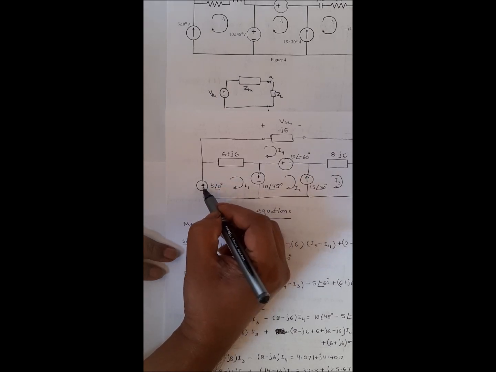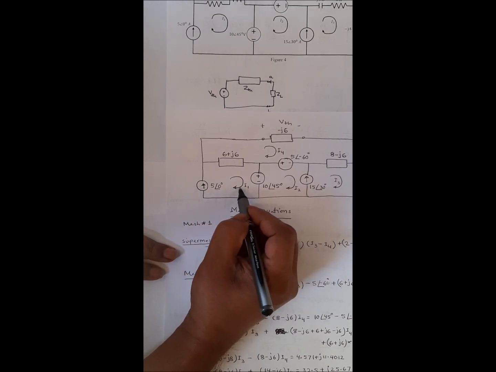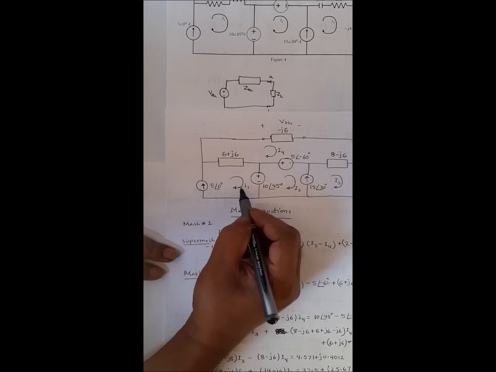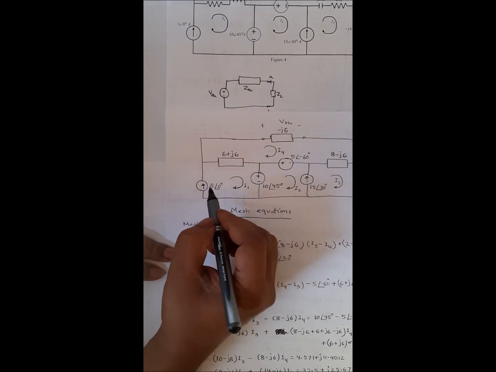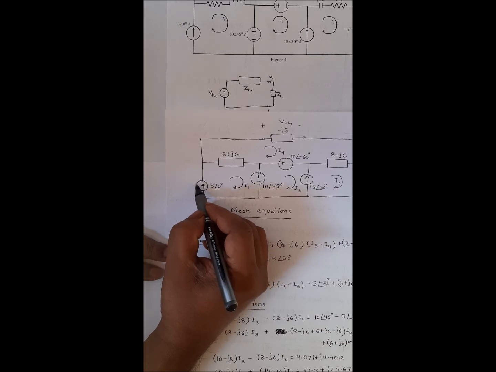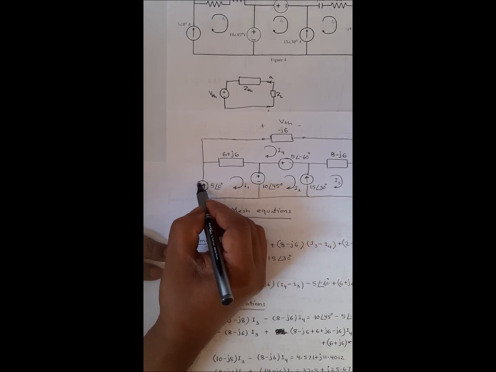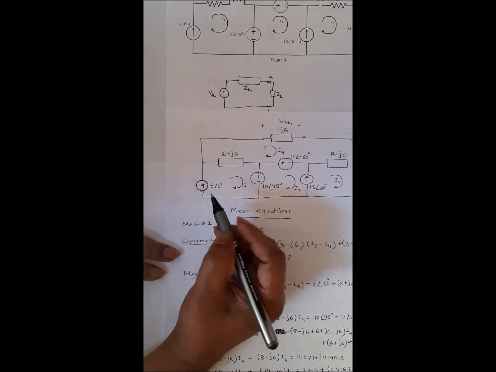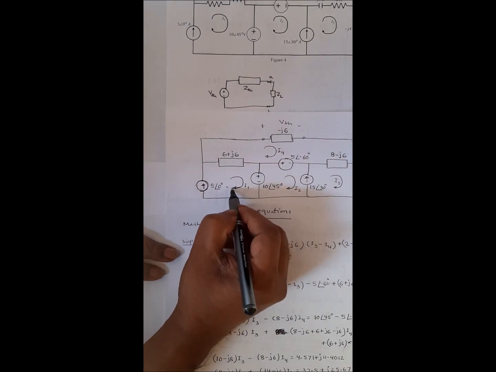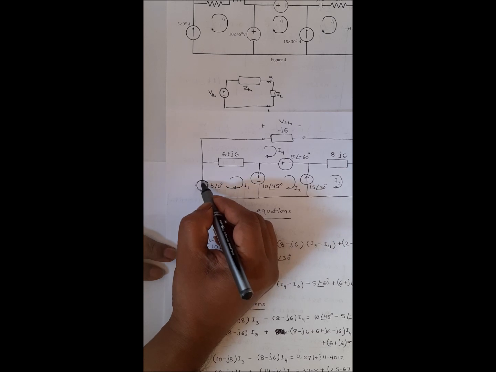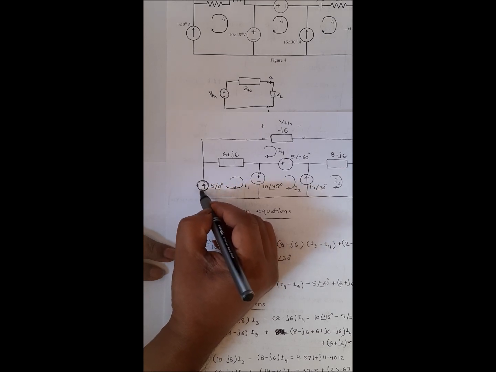That's why we will relate this current source with this mesh current. The current value of this source is 5 amperes, and if you take the mesh current, this branch is solely connected with this mesh.